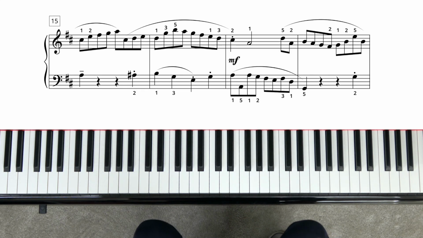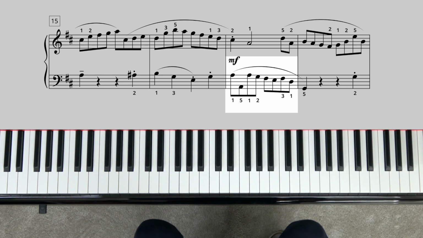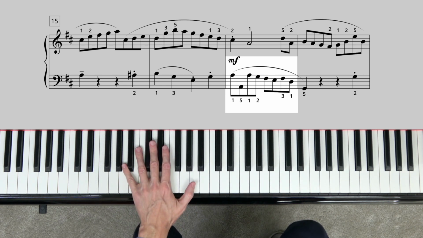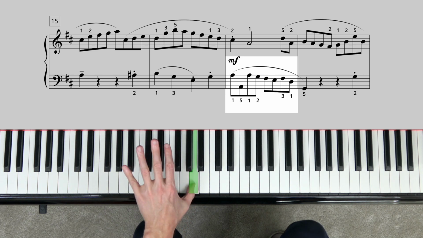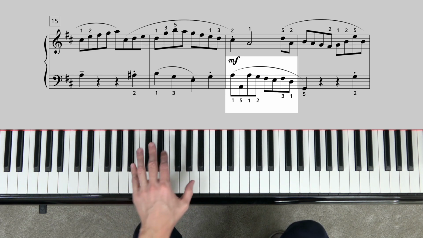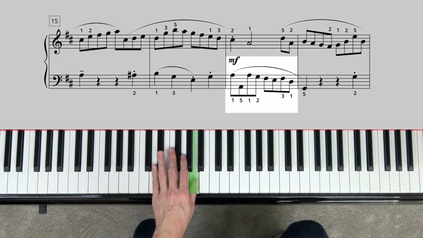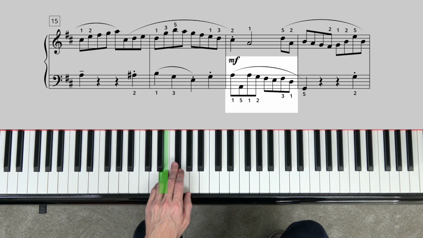Now, let's take a look at the left-hand part. I find that the most challenging section for the left hand is here in measure 17 going into 18. So let's look at this. We start on an A with finger 1, then an immediate octave jump down to low A, back up to A, 1 and 2 and 3 and then here we have 4.